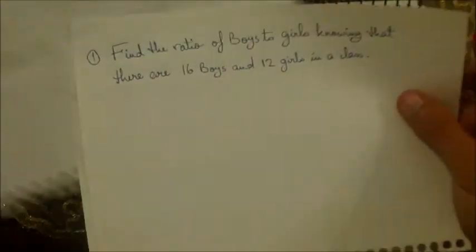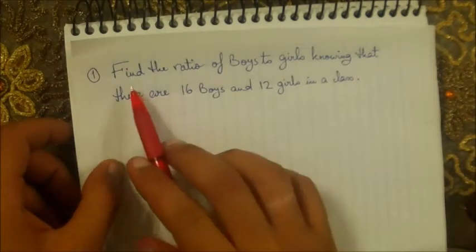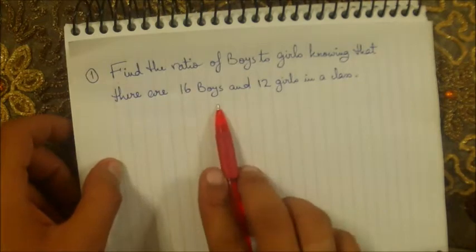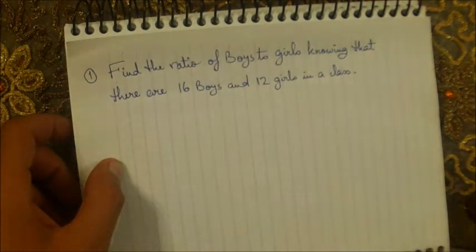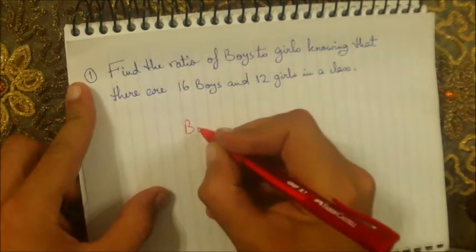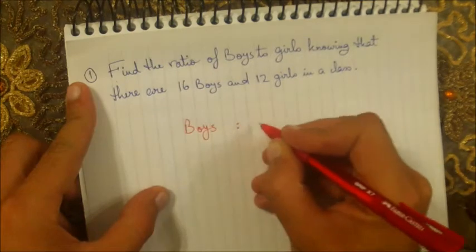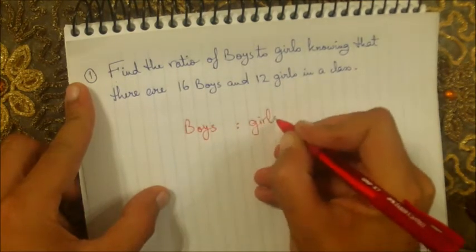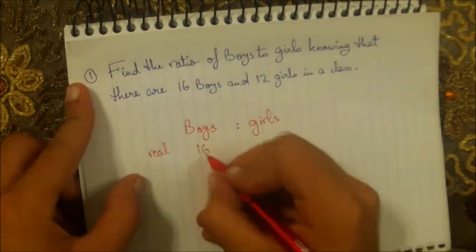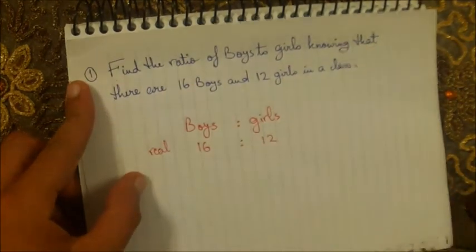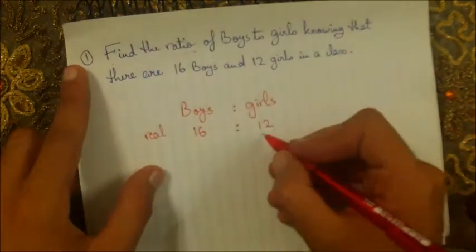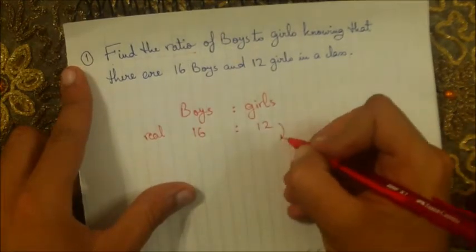So if I have to find the ratio of boys to girls, knowing that there are 16 boys and 12 girls in a class. Okay, so I have boys to girls, and the real values given to us are 16 to 12. Now if I want to write it as a ratio, I need to simplify this as much as possible.